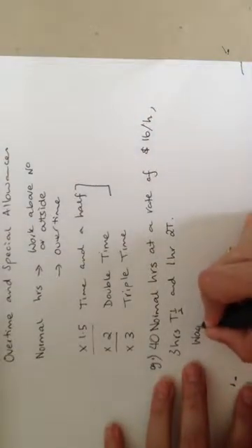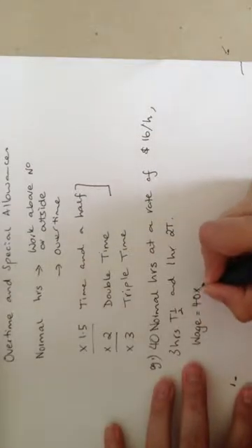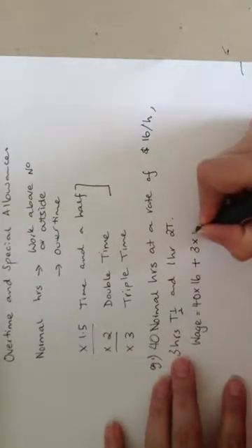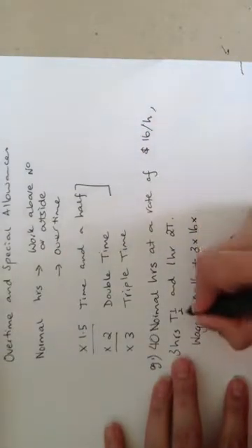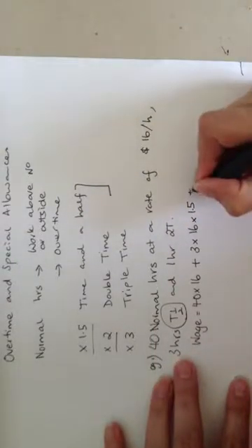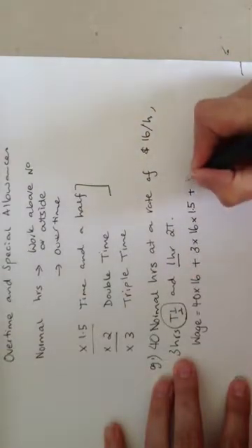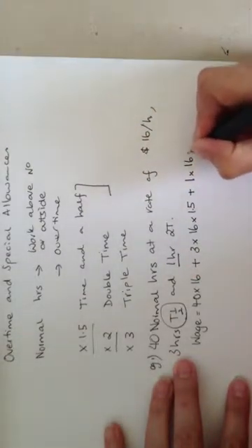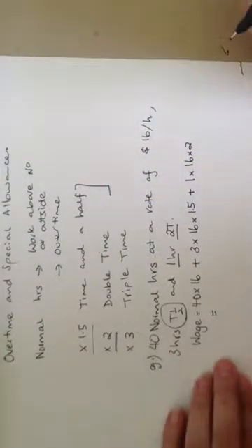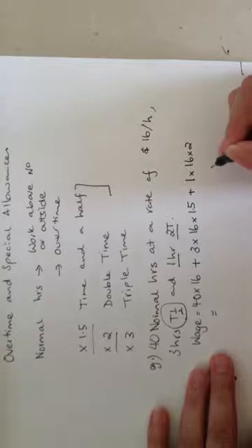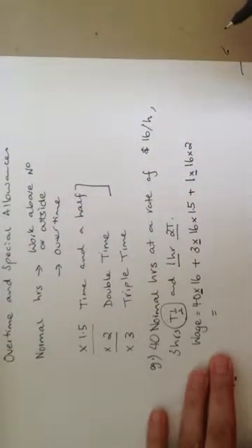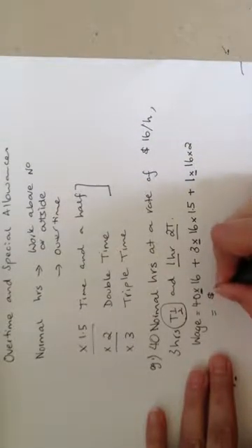So his total wage is going to be his 40 hours, lots of his $16 per hour, plus his 3 hours, lots of $16 an hour, but he's getting time and a half for those 3 hours, so we're going to times it by 1.5, plus he gets 1 hour of his $16, but it's times 2 because it's for double time. Add all of those things up. You can type it all into your calculator in one step. Just be careful to double check with your replay that you've got pluses and times in the right spot, and you should get $744.